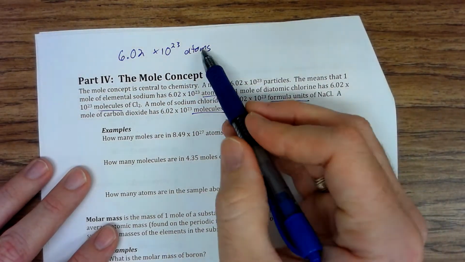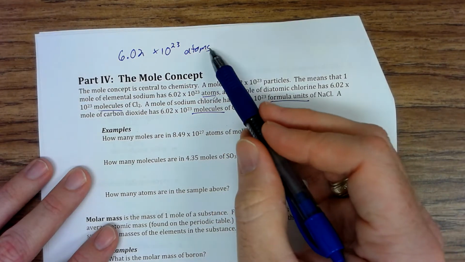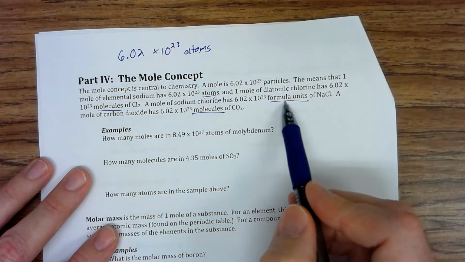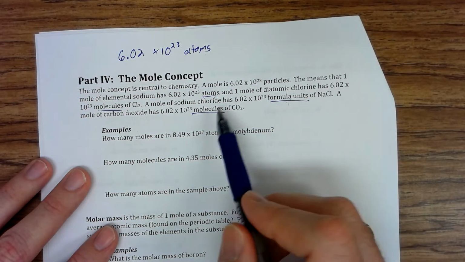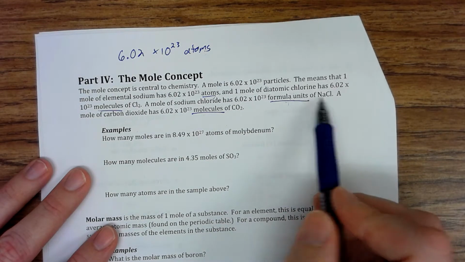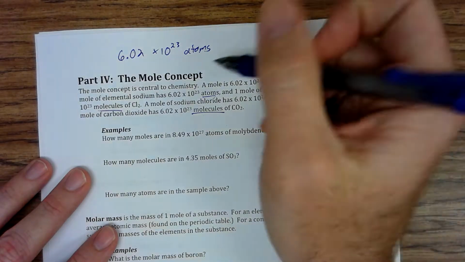So you can substitute atoms, ions, molecules, formula units, all sorts of things in here. Now, formula unit, by the way, is since we call covalent bonds molecules, we call ionic bonds formula units. They're the same thing, just if it's a covalent or ionic.